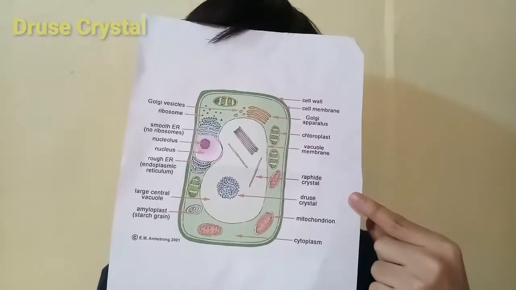Next is druse crystals. A druse is a group of crystals of calcium oxalate, silicates or carbonates present in plants, and are thought to be a defense against herbivory due to their toxicity.